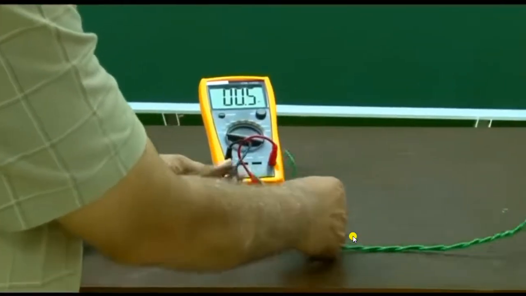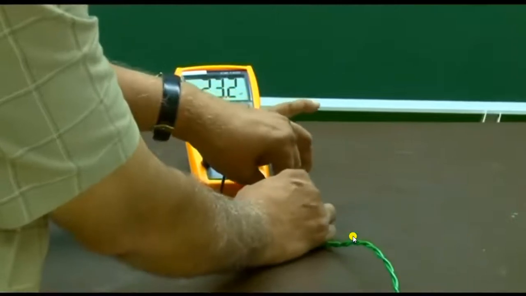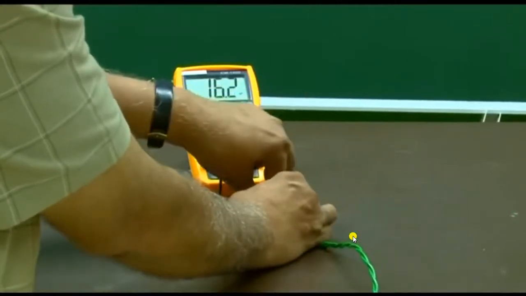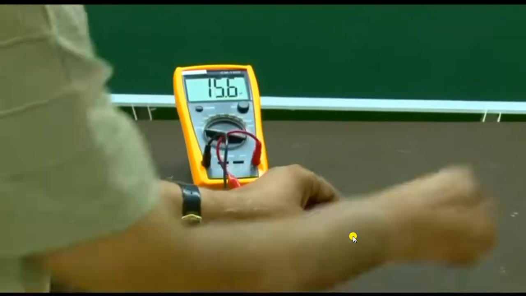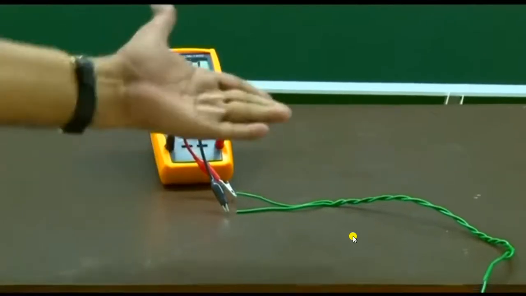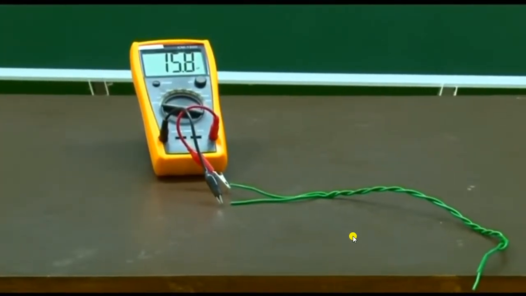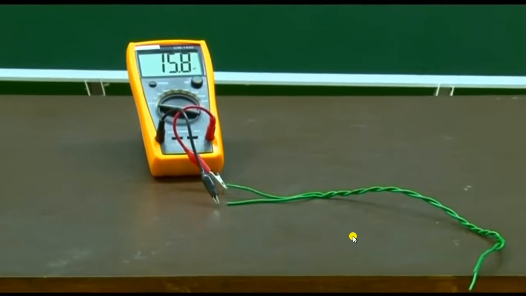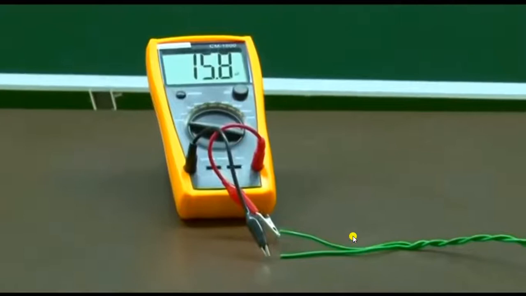If I connect one of them here, another here, see what happens. Do we have some capacitance? Yes, this is also a capacitor and the capacitance is 15.8 picofarads. So, that is the capacitance.